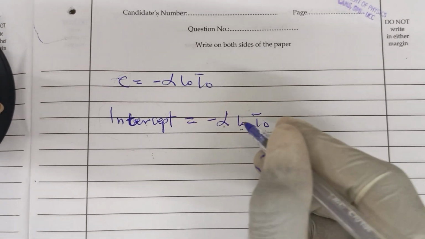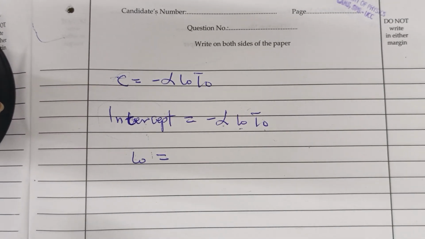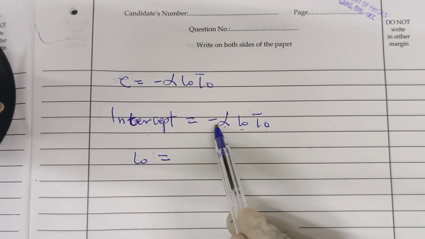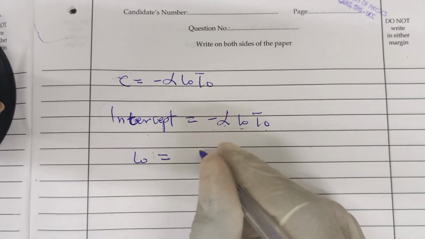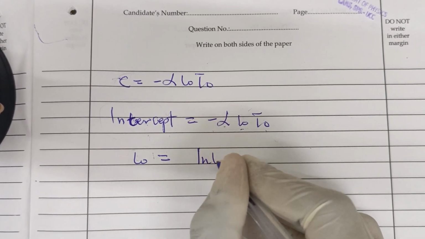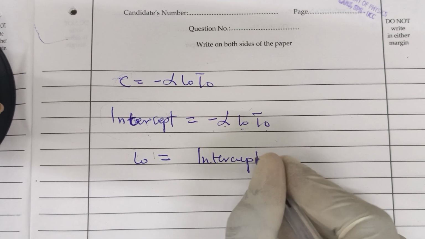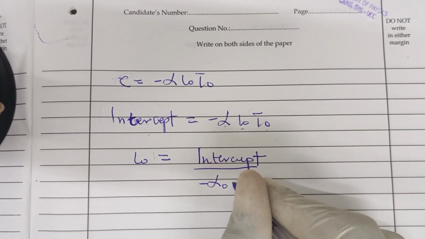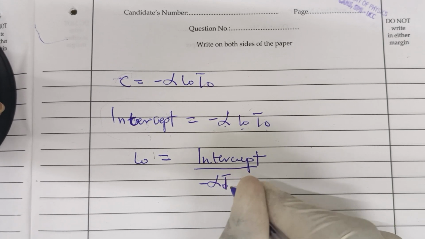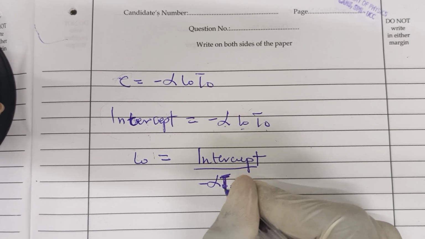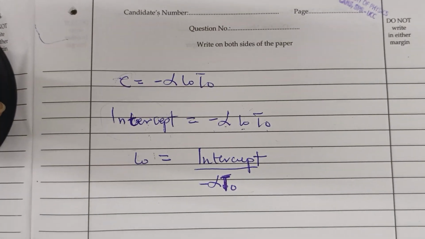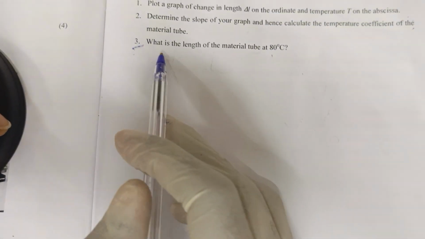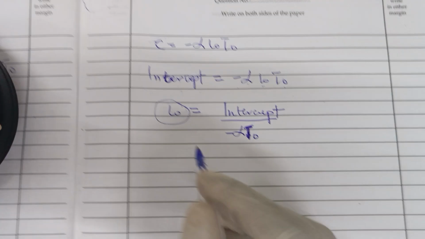Then with that, we can make L naught the subject, where we divide by the coefficient of linear expansion times the temperature. So we are supposed to find L naught for this question, right?